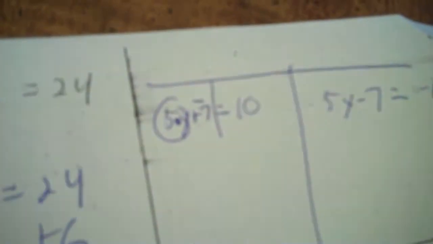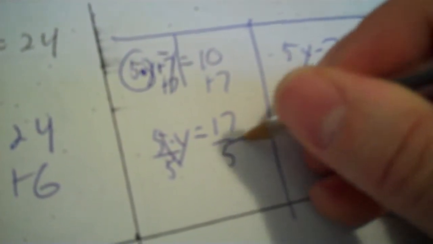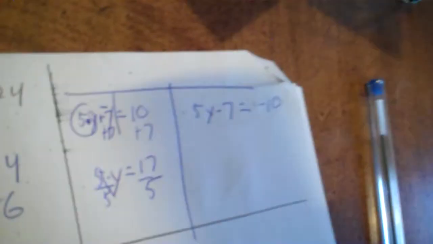Two operations, you got times and then plus negative 7. So take out the negative 7 by adding it. 10 plus 7 is 17, then you divide by 5. 3.4.